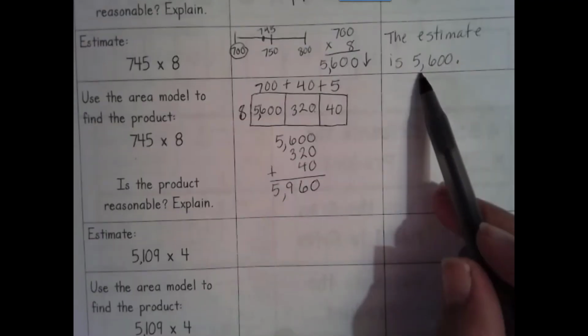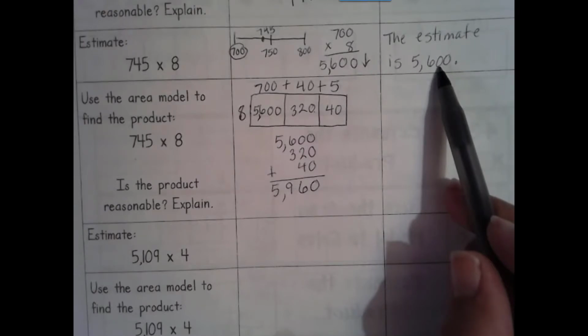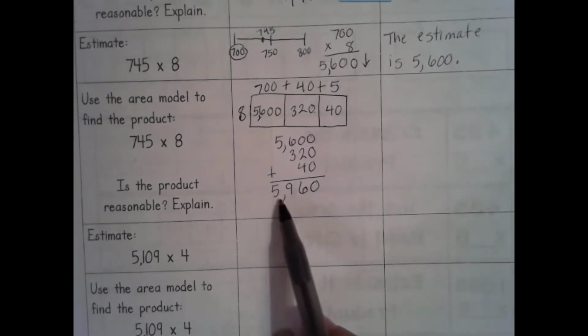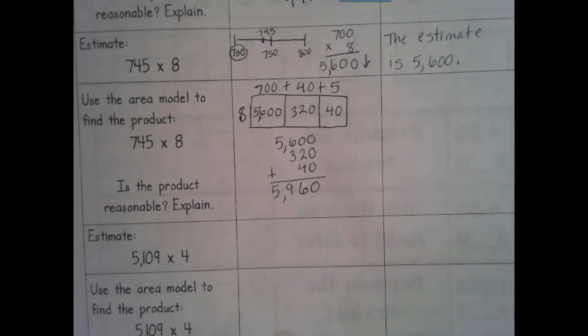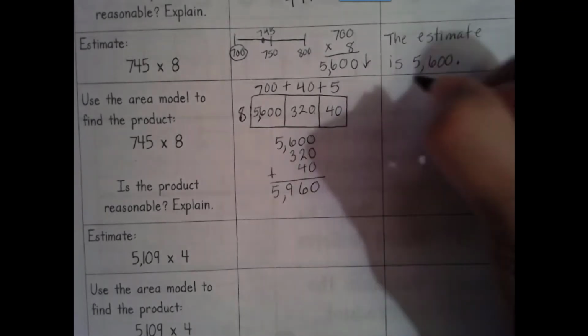5,960, is that close to 5,600? It is close. I knew this would be higher because this was a low estimate. It is higher, but it is close, so the answer is reasonable.